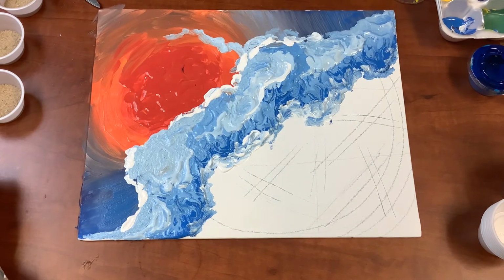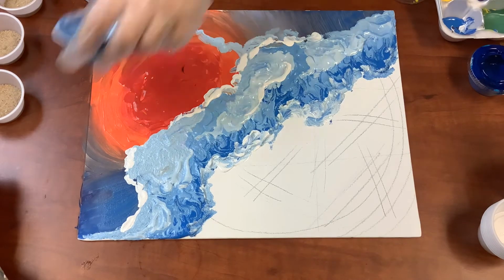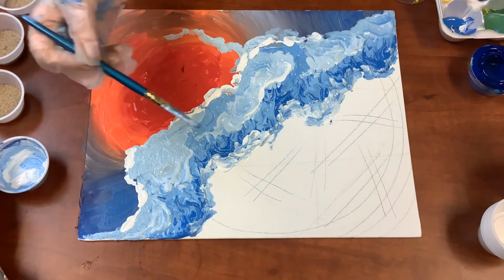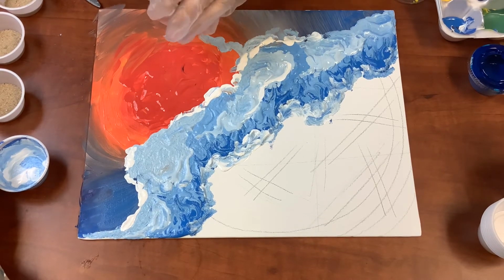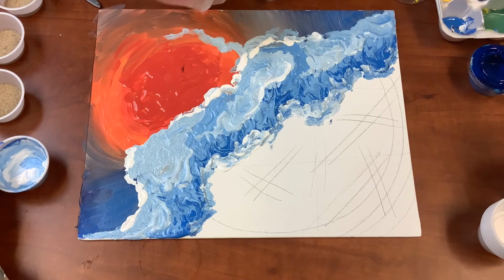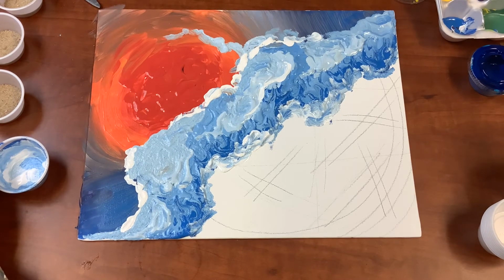Okay, I think that's good for the blue for right now. So I'm going to set that aside. I'm going to set my brush aside. Make sure you put your brush in water immediately because you will not like the results if you don't. Now, what I'm going to do over here is I am going to stick my string into this yellow vat of paint that I have created.